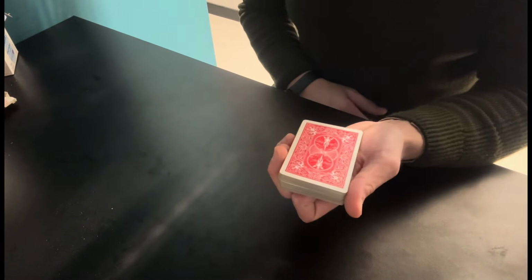All right, again, so you control a card to the bottom, or you have it on the bottom. And all you gotta do is your pinky is gonna slip here some cards, all right? So you will have a break here.